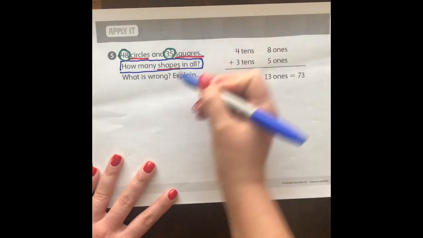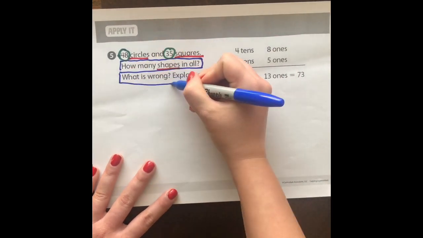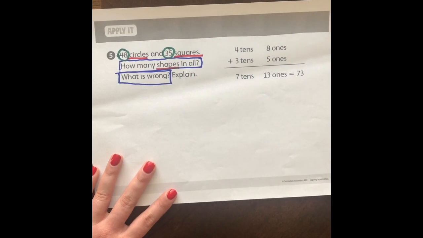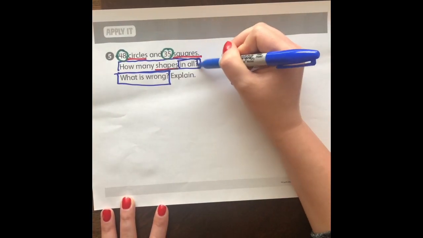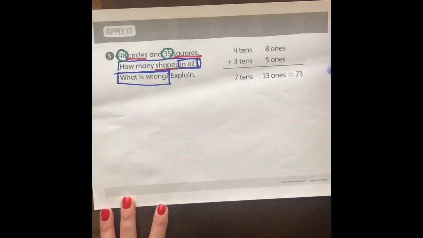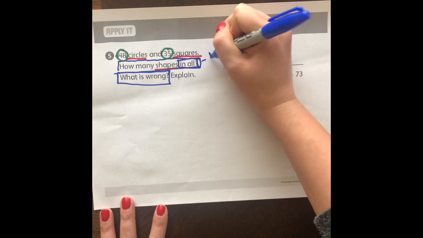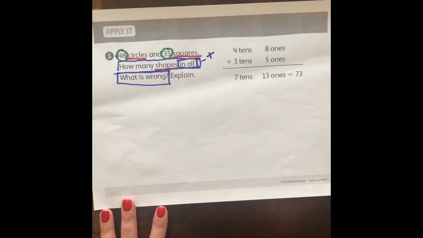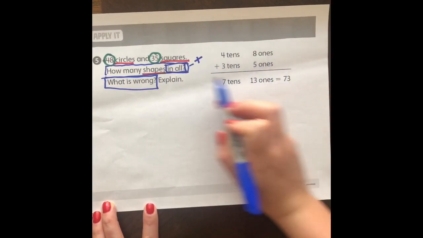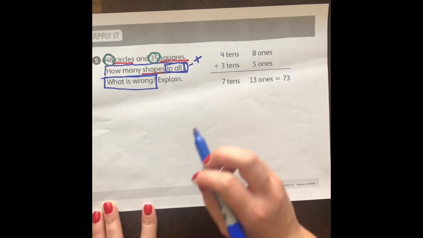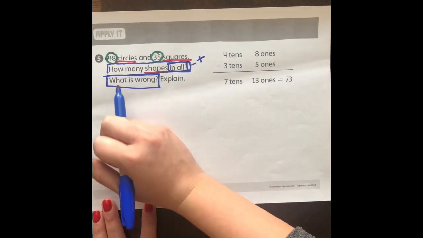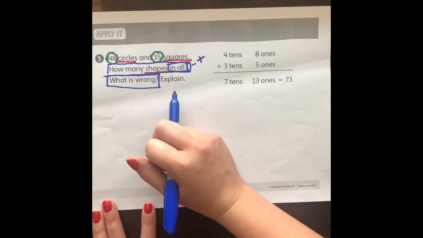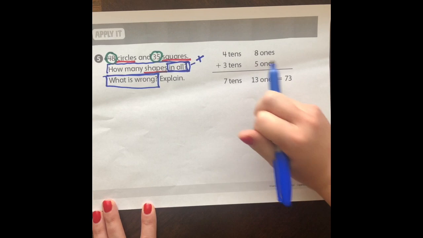And there's another question here because I see another question mark, and it is what is wrong. And any magic words that we see, if you said in all, you're a rock star. In all tells us that we were going to be adding. And our equation is going to be addition because we are adding. So when looking at this that's set up for us here, the answer that this person got was 7 tens and 13 ones, or 73. What is wrong? Explain. So we need to figure out what is wrong with this problem.